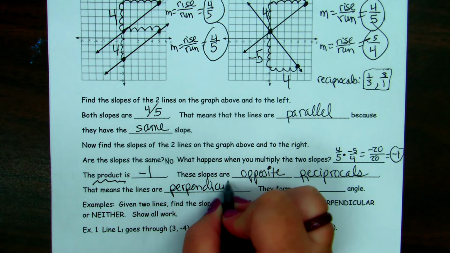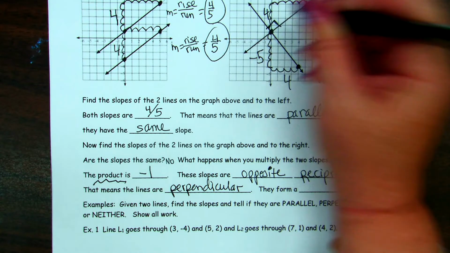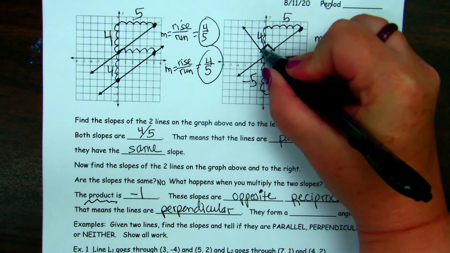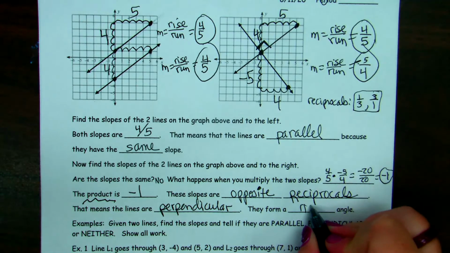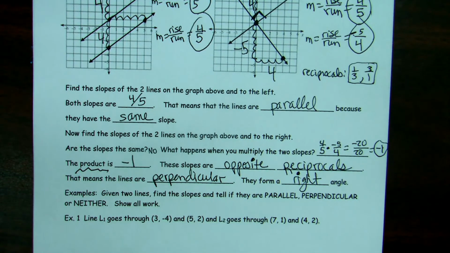Perpendicular. They form what kind of an angle? Right here. They form a right angle, a 90-degree angle. They're perpendicular. Their slopes have to multiply to be -1, or they have to be opposite reciprocals.